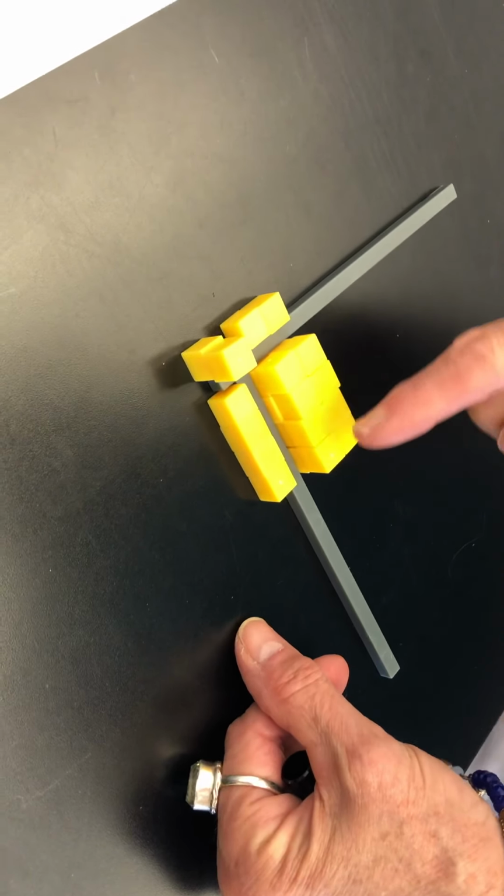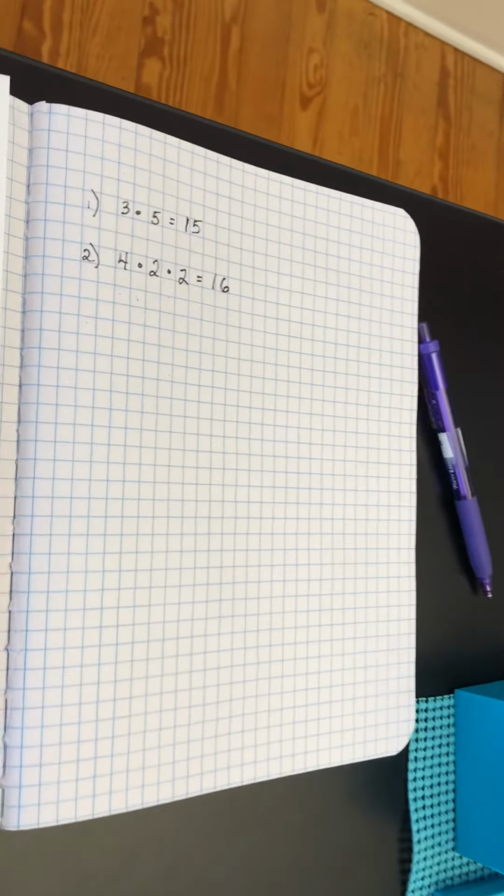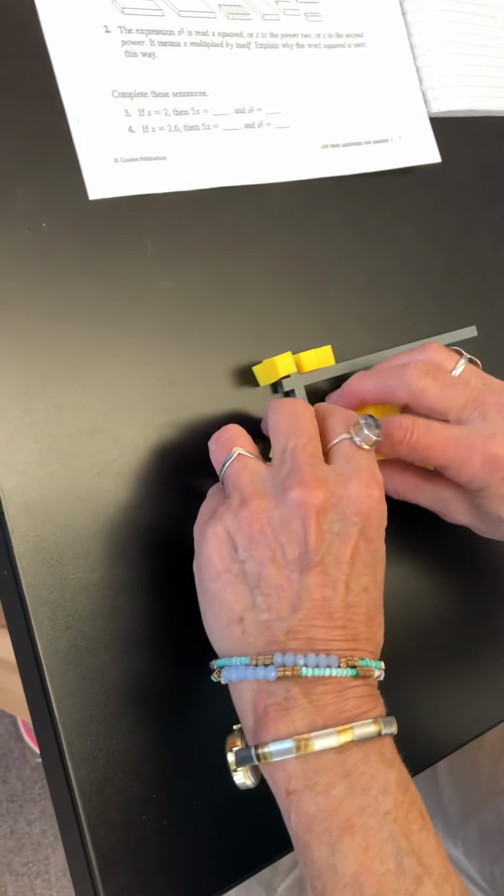Okay, so the answer to that one is, how many of these are there? Well, 2, 4, 6, 8 on the top, 8 on the bottom, so I have 16, right? I mean, you can obviously work those out in your head, but this is a way to show you how to do it. All right, so clear that off.